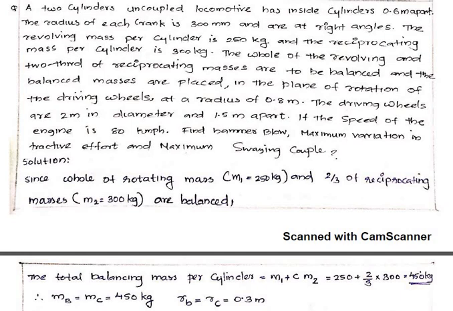A two-cylinder uncoupled locomotive has inside cylinders 0.6 meter apart. The radius of each crank is 300 mm and they are at right angles. The revolving mass per cylinder is 250 kg and the reciprocating mass per cylinder is 300 kg. The whole of the revolving and two-thirds of the reciprocating masses are to be balanced, and the balance masses are placed in the plane of rotation of the driving wheels at a radius of 0.8 meter.